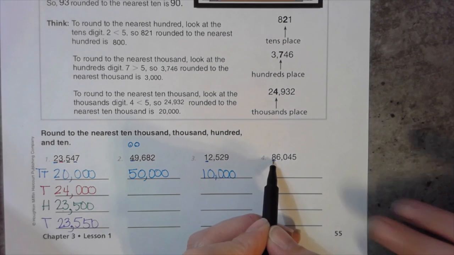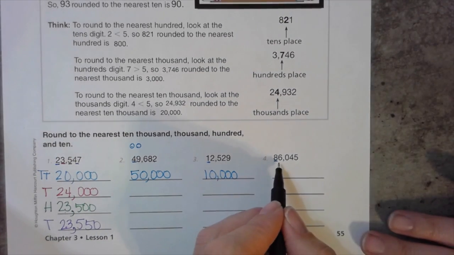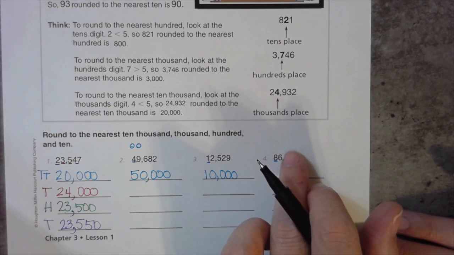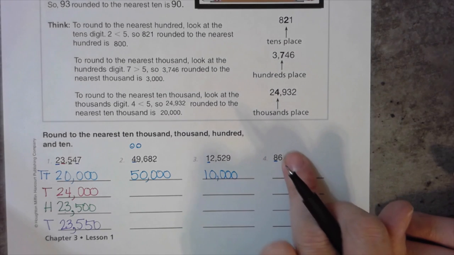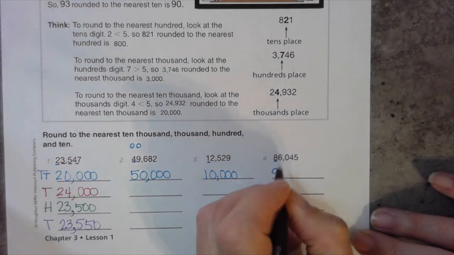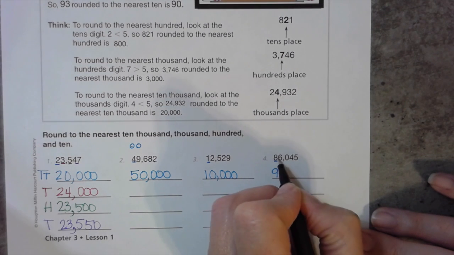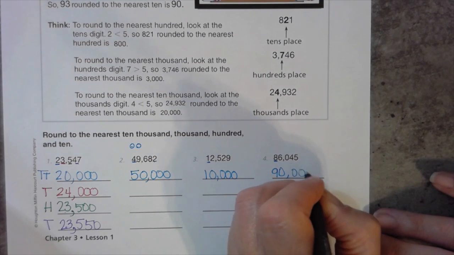Here I have 8 10,000s. I look next door, and I have 6,000s. 6 is 5 or more, add 1 more. So I'm going to turn that 8 into a 9. Everything after the 8 or the 9 now becomes a 0.